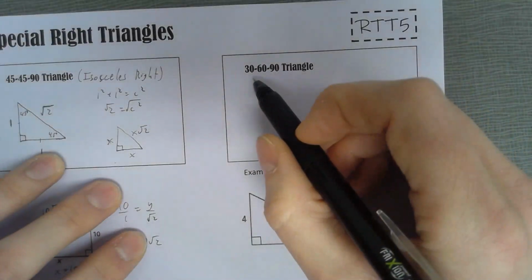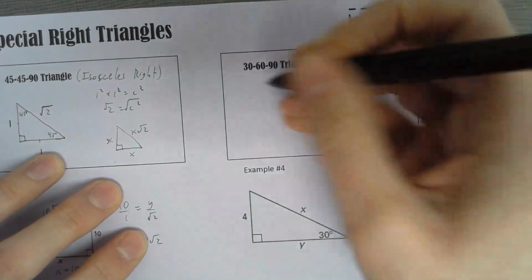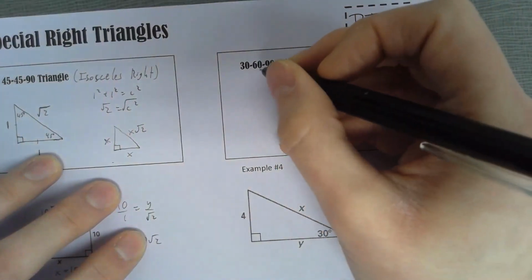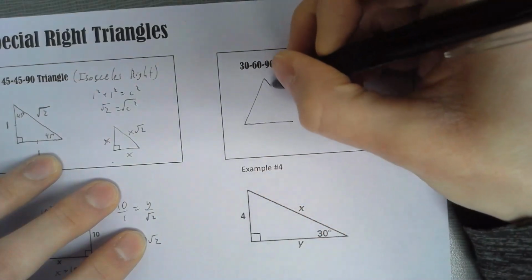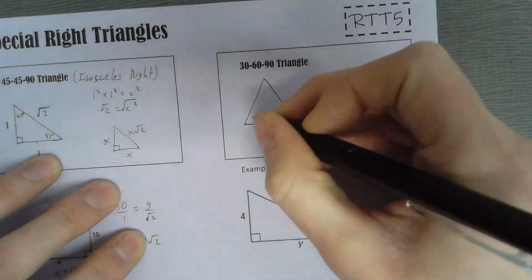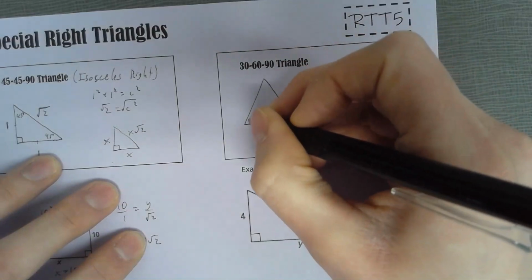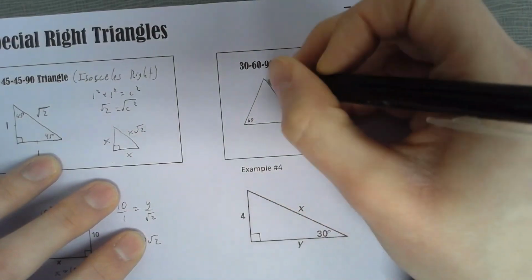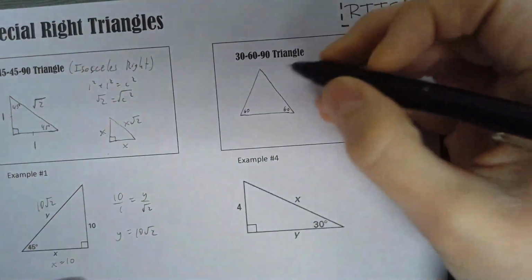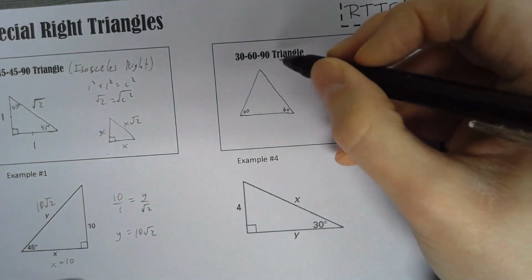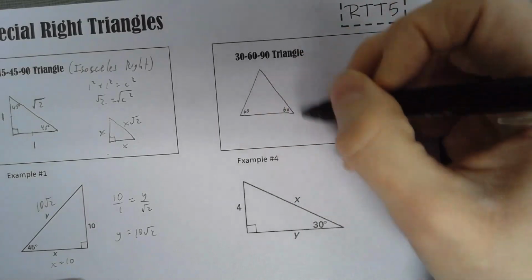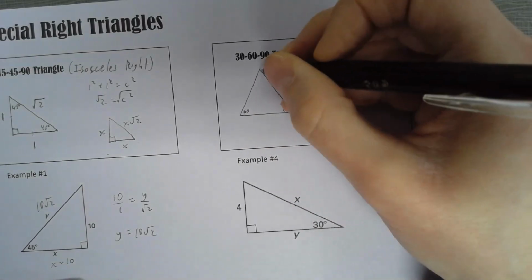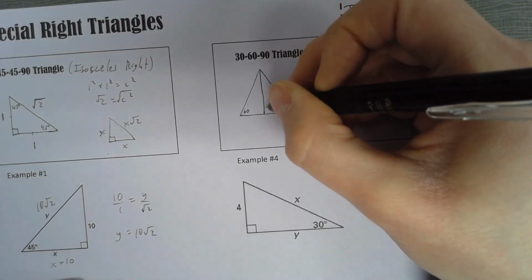So the 30, 60, 90 triangle. This one comes from equilateral triangles. In an equilateral triangle, all the angles are 60. Right? All the angles are 60. And our motivation behind this 30, 60, 90 triangle is if we have an equilateral triangle, sometimes we'll want to know the height if we're trying to find the area.